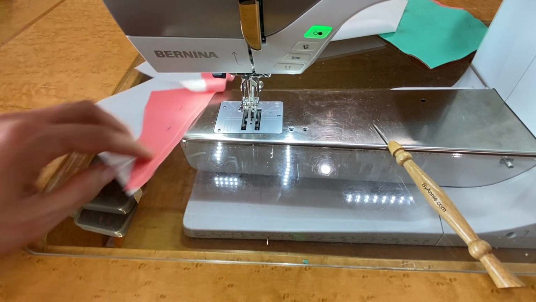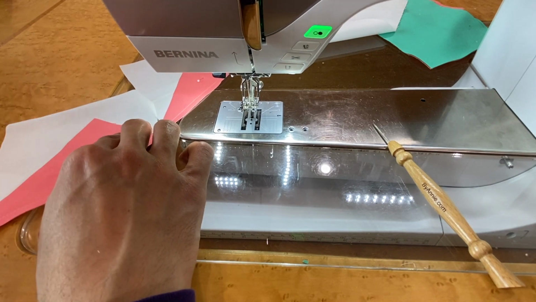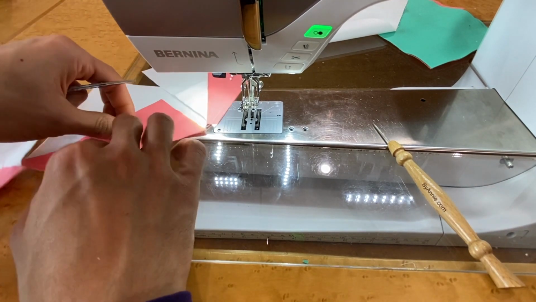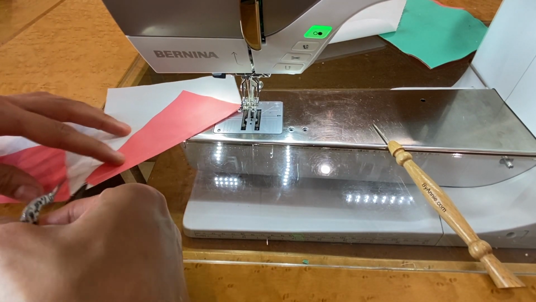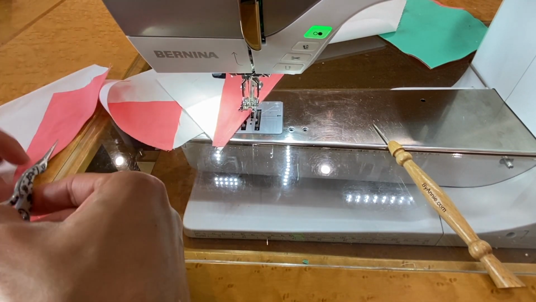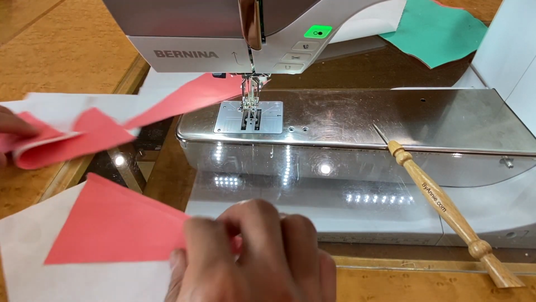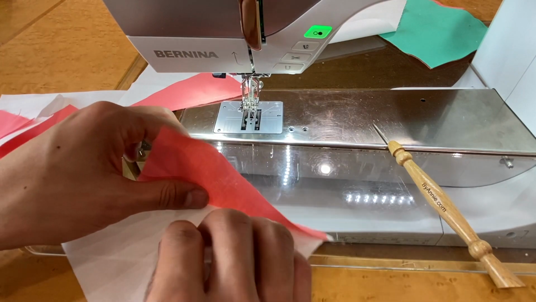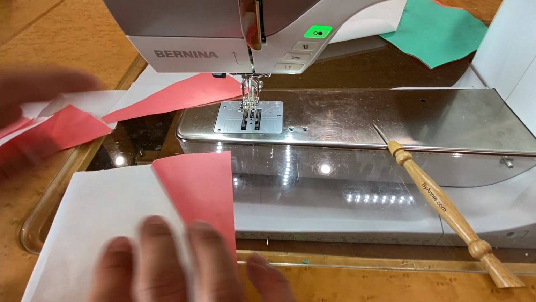So now that we have them all sewn, we'll take out our pins and separate our little chain pieces just by trimming them up. And then we'll go to the ironing board and press these seams out. And again, we're going to press them to the dark side, just like that. So let's go to the ironing board.